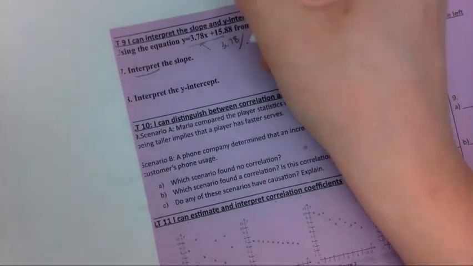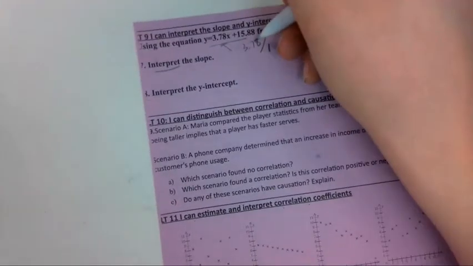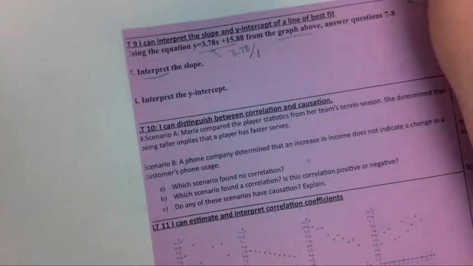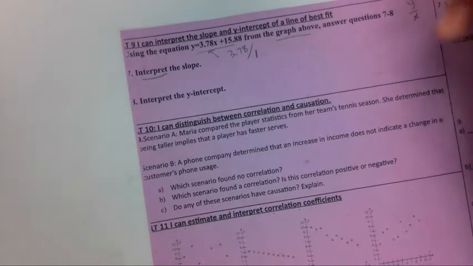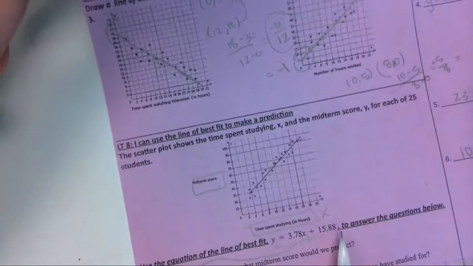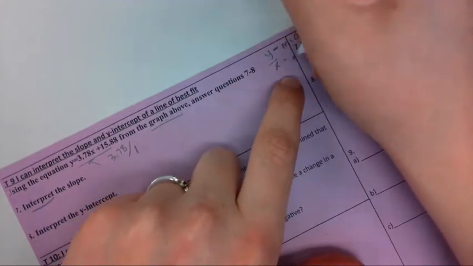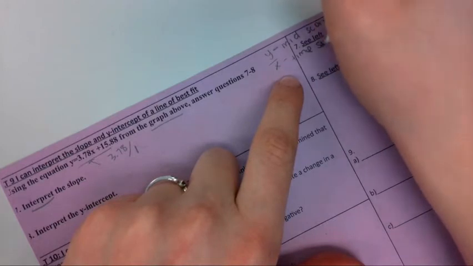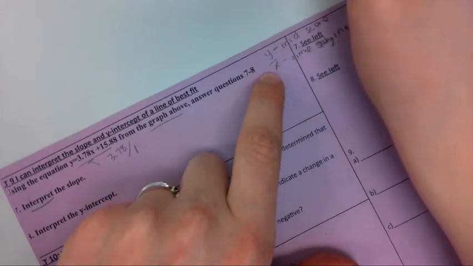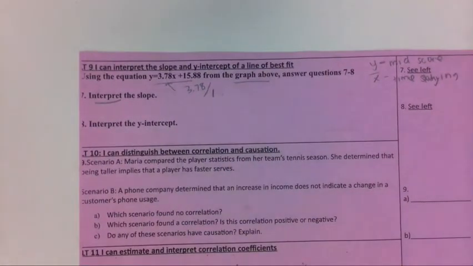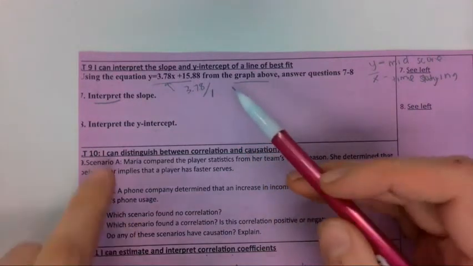The very first thing I'm going to do is make it into a fraction. Remember that when I calculate a slope, it's the change in y over the change in x. If I go back to my old graph, y stood for midterm scores, and x stood for time studying. So midterm score over time studying. And this is how much it's changing. So when I interpret the slope, I'm going to talk about how much this y variable and x variable are changing.